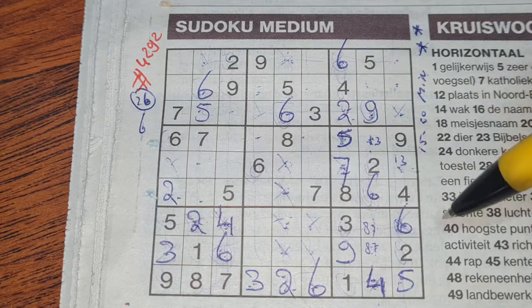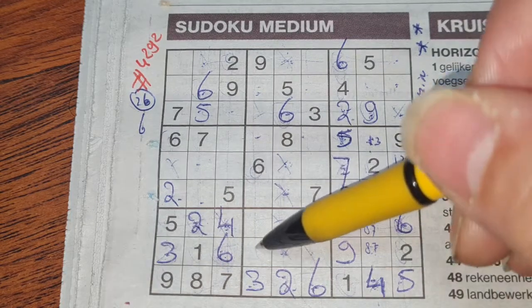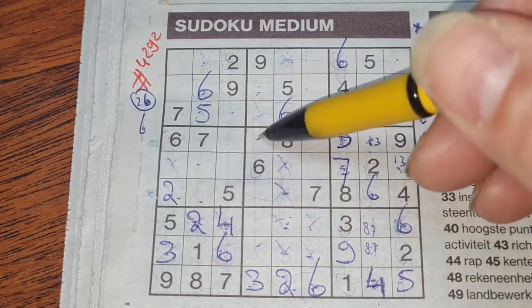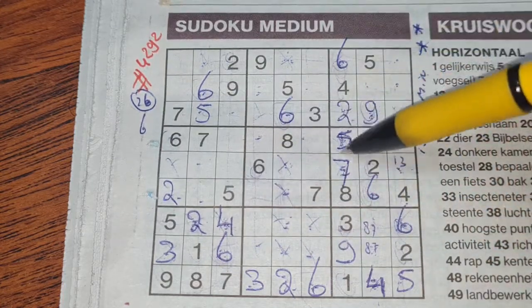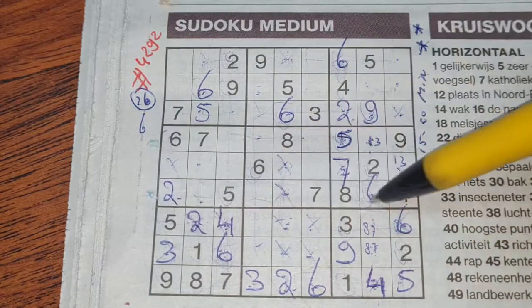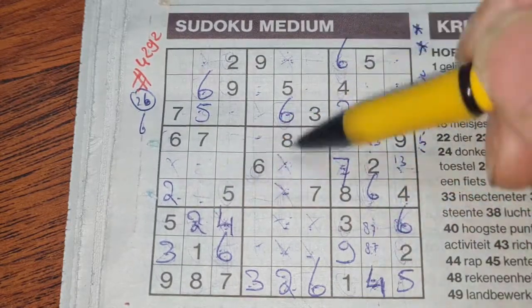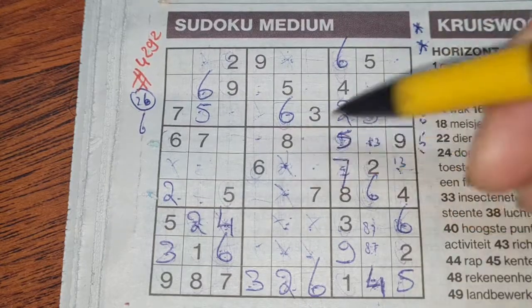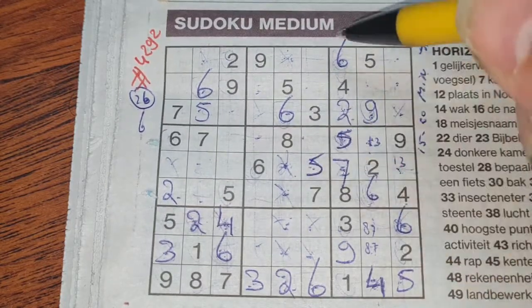Let me see with the 5. 5 in this row, 5 in that row. So the row between the middle row, the only 2 places left for the 5 should be here or there. We see there 5, no 5 there, 5 should be there.